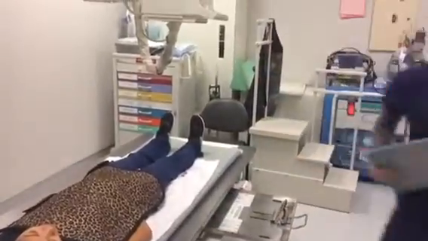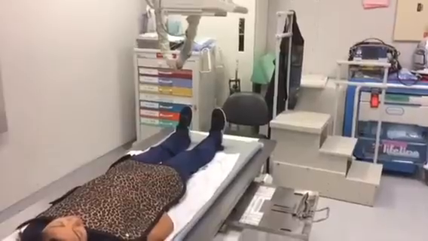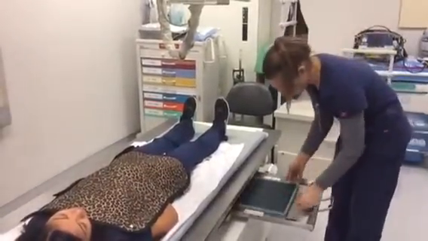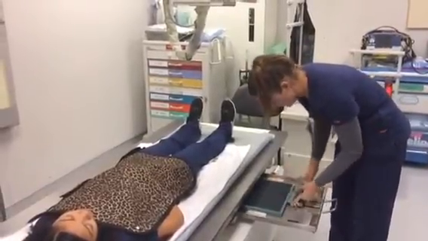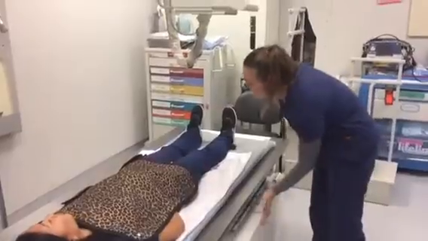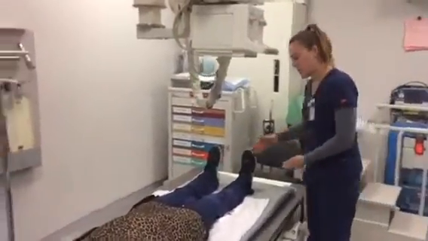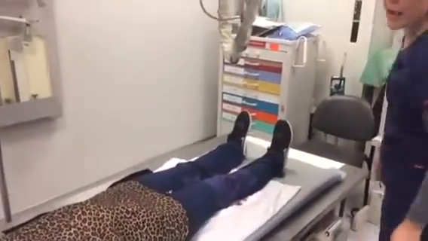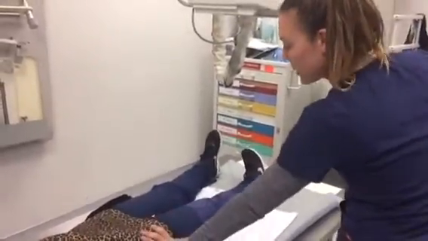So I will take this one out and I will be switching my IR. Same orientation, portrait, 10 by 12. Now for this projection, I'm going to have the patient log roll their leg internally at 45 degrees.